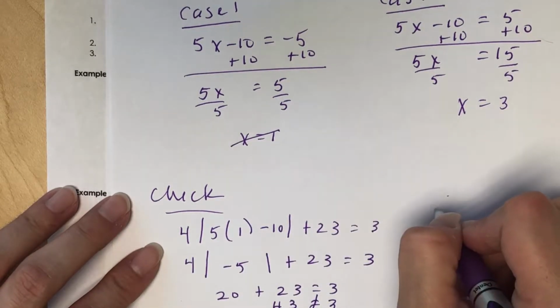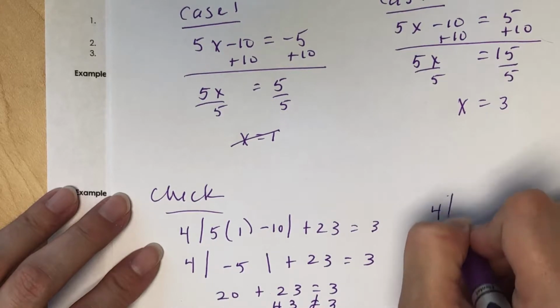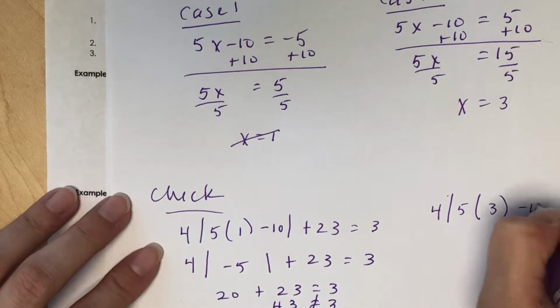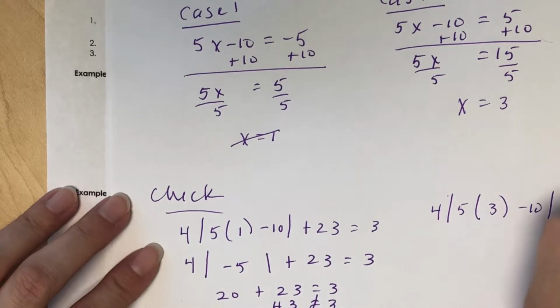Case 2, 4 times the absolute value of 5, put the 3 in for the x, minus 10, and then on the outside plus 23 equals 3.